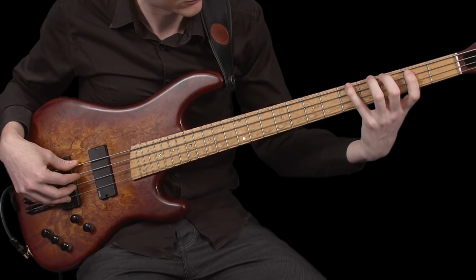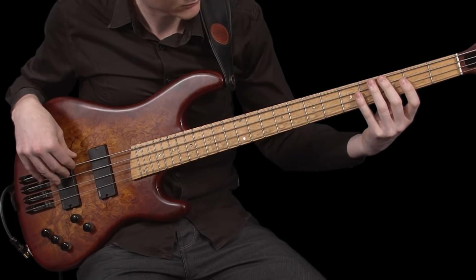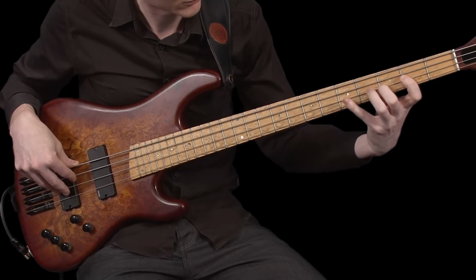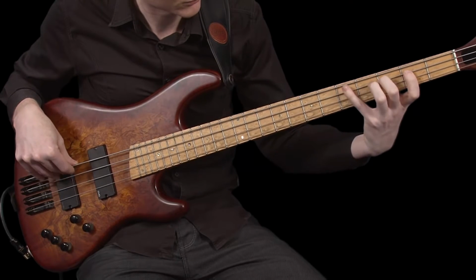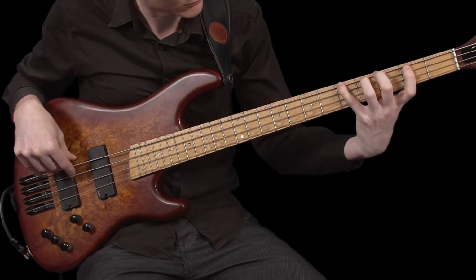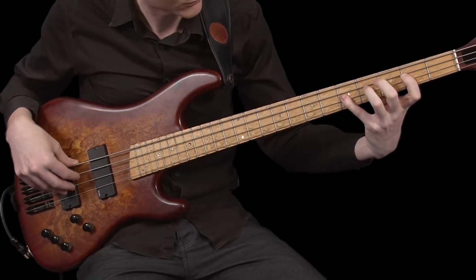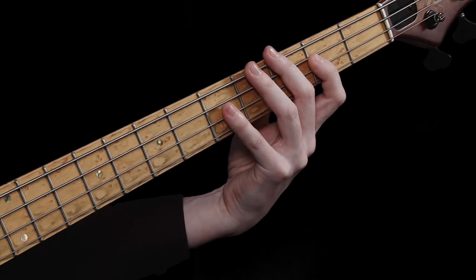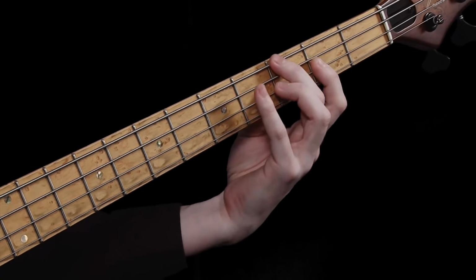Okay. To get this new shape of G Mixolydian under the fingers, let's play it along with the metronome. As always, to fit in with the click, play the root and octave G twice each time you change direction. I'll repeat G Mixolydian up and down 3 times. After 4, 1, 2, 3, 4.